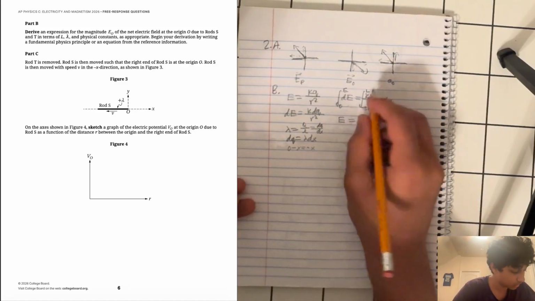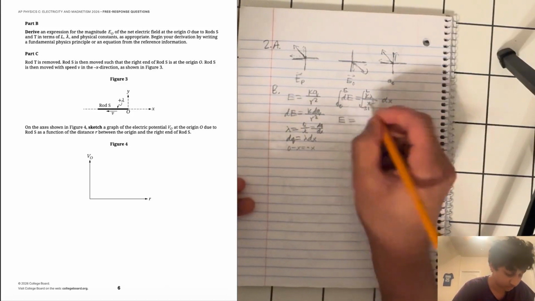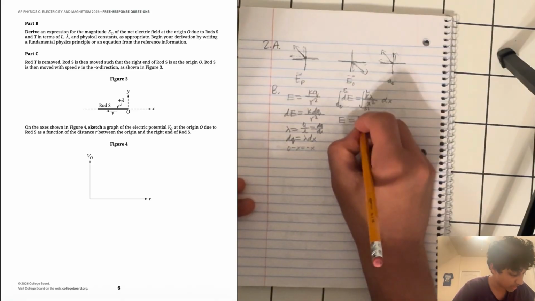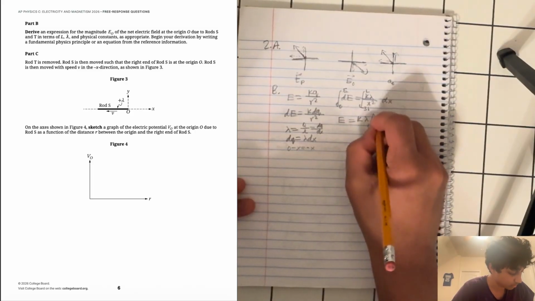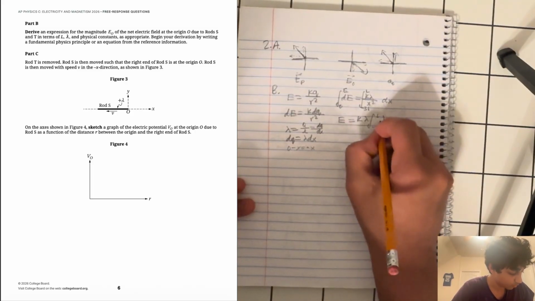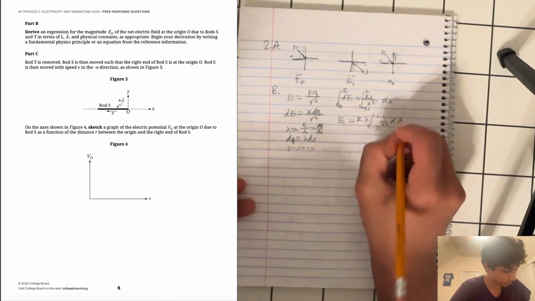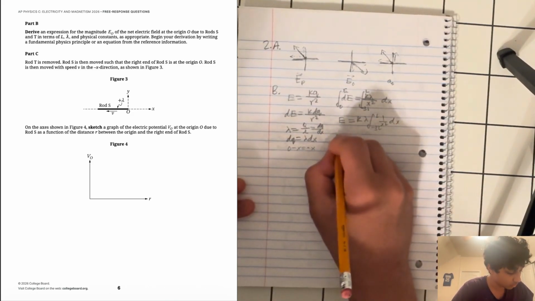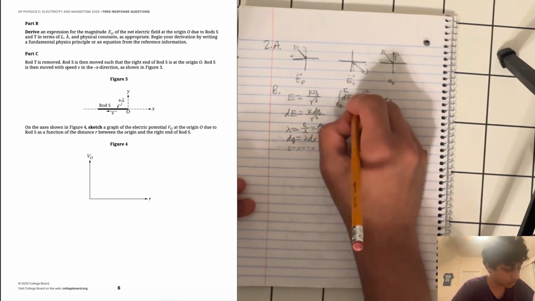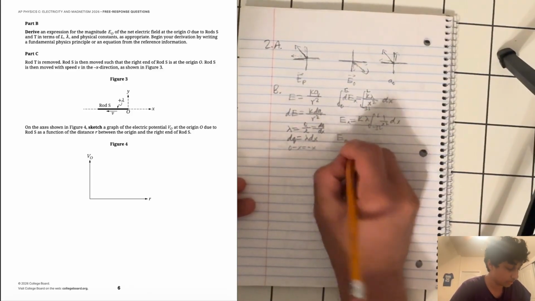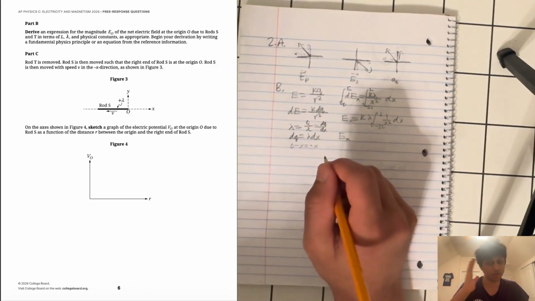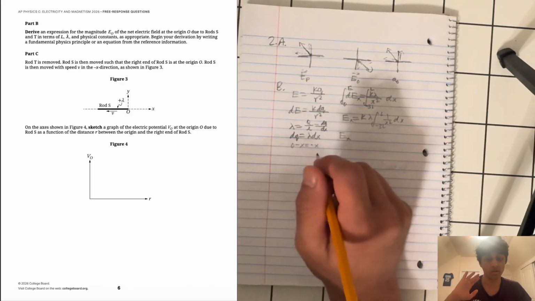So the constants in this case are K and lambda, where K is Coulomb's constant. So K lambda times the integral from minus 3L to minus L of 1 over x squared dx. And I should probably call this E in the x direction.